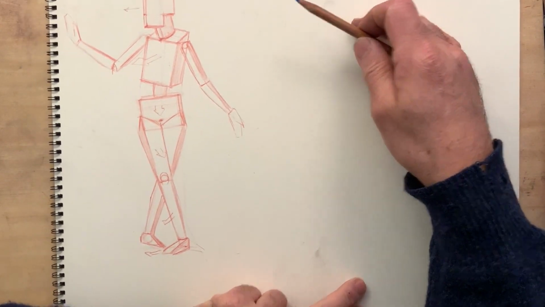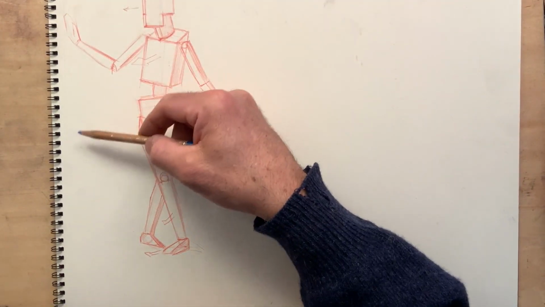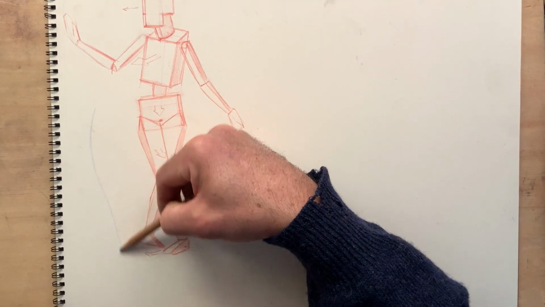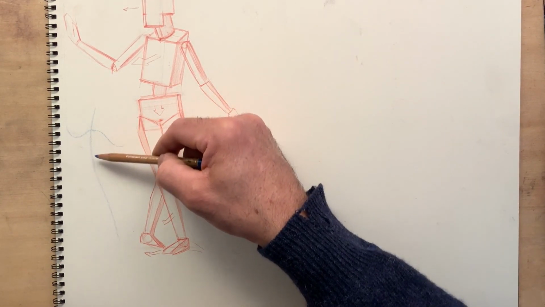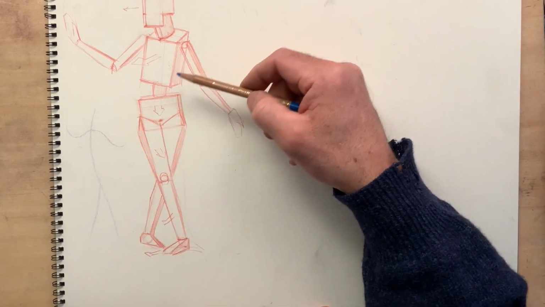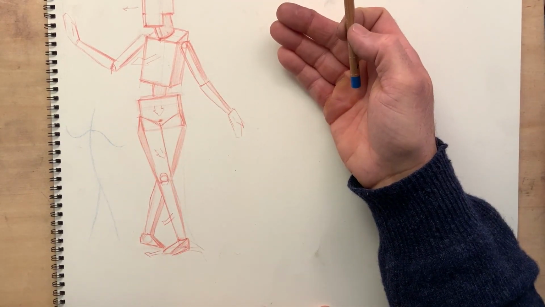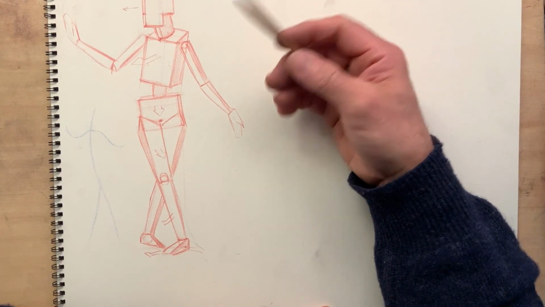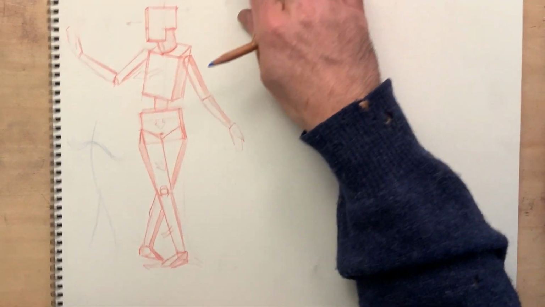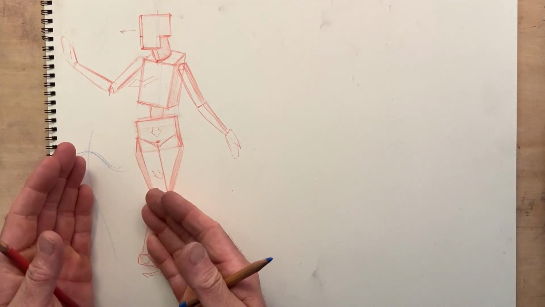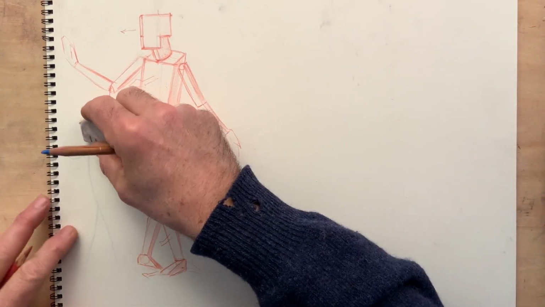So if I had to block in a synthesis of this form, it would be this, and then this, like that, plus this, of course. That would be my stick figure. So it's a first quick assessment of the soul, if you want, of the pose, right?